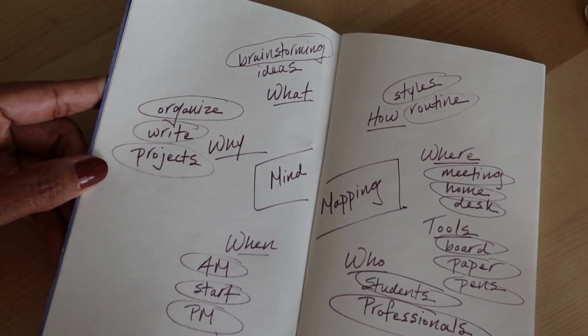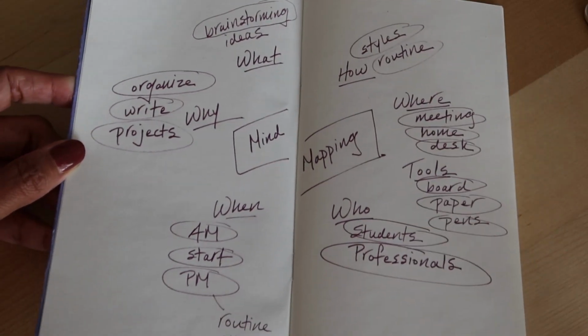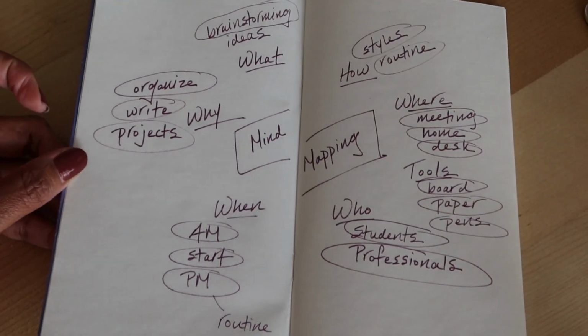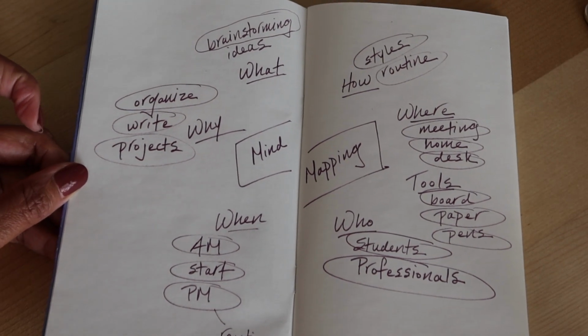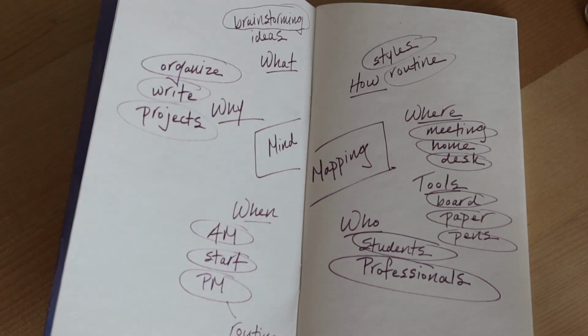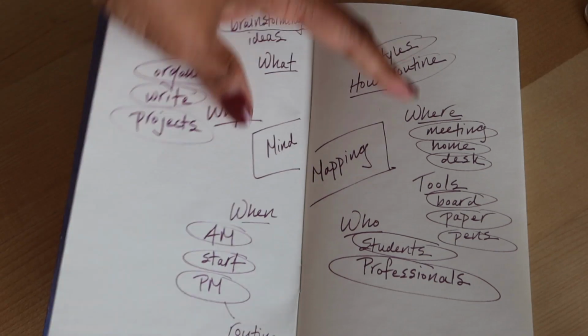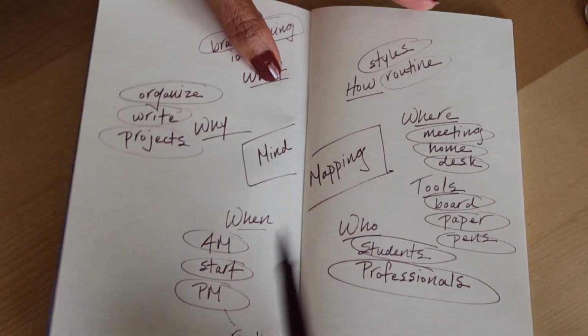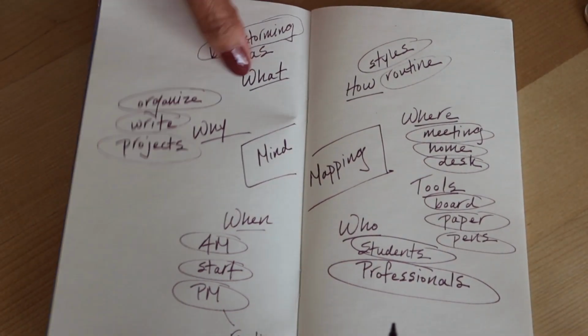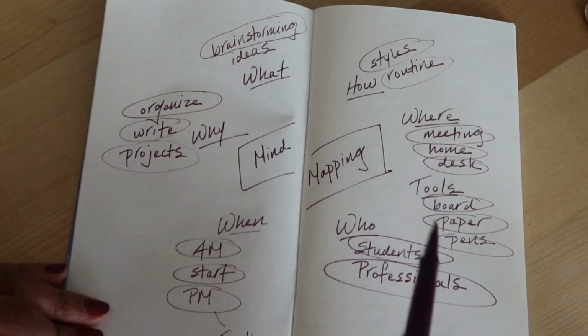So I just wanted to show you my process. Now, like I said, I don't know if this is the official way of doing mind mapping. This is how I've done it. It can get very, very messy, but it can also be a work in progress. So let's say this is what we started with.